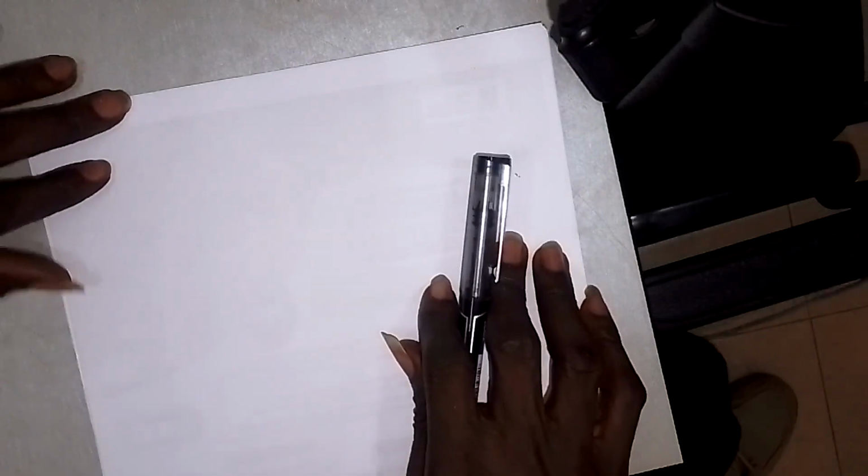So now what we can do from here is simplify our trigonometric function.